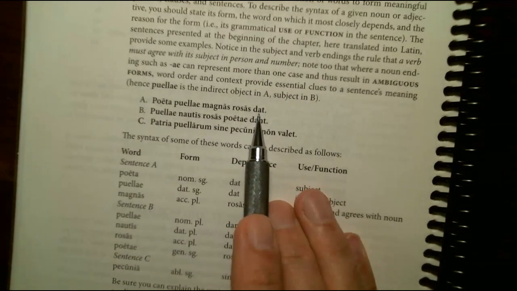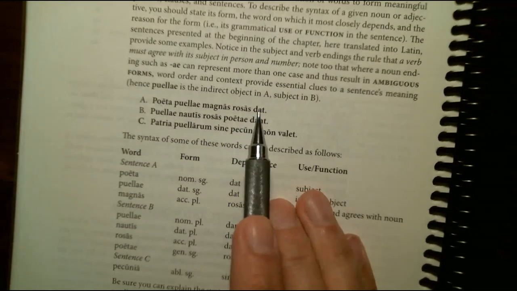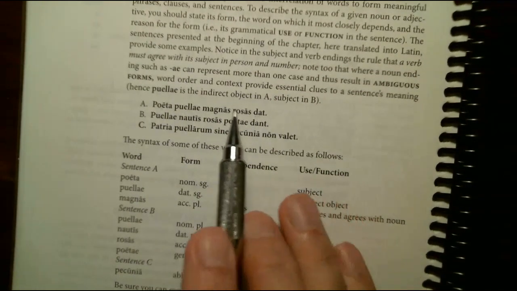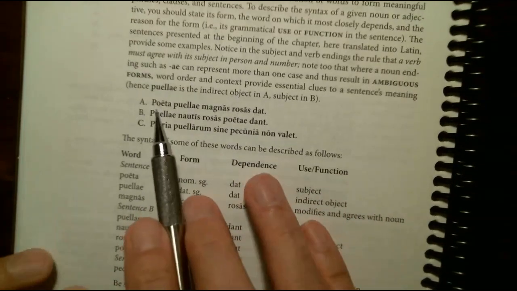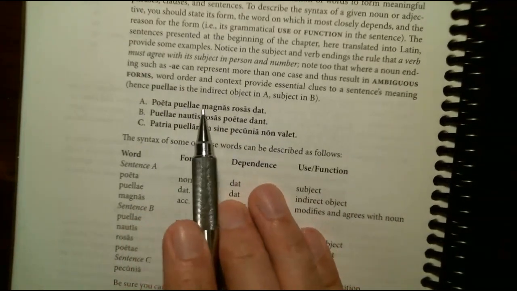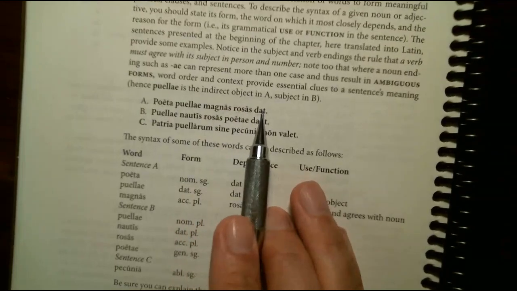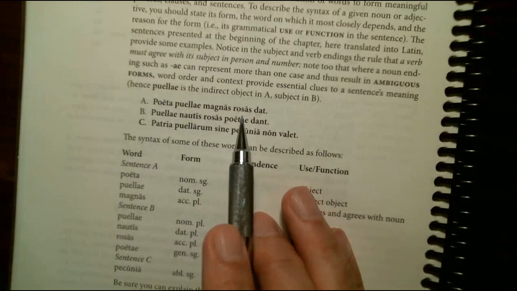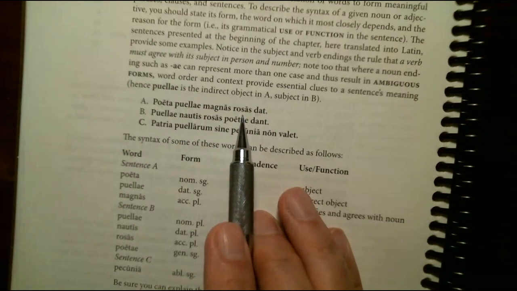All right, he gives. Okay, now I know what's happening, right? Latin often does this, especially if you ever read Cicero. He will talk for 10 lines and not give you the verb until the very end, and then you finally know what he's talking about. So it's kind of fun. So the poet to the girl, large roses he gives. Or, to put in English syntax like we had previously, the poet gives large roses to the girl. Okay?